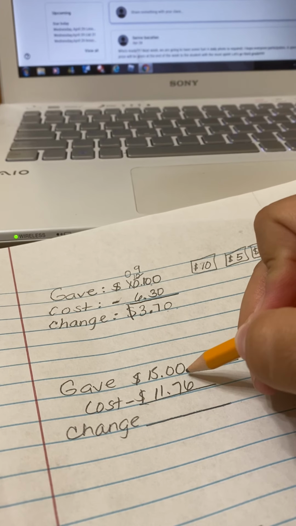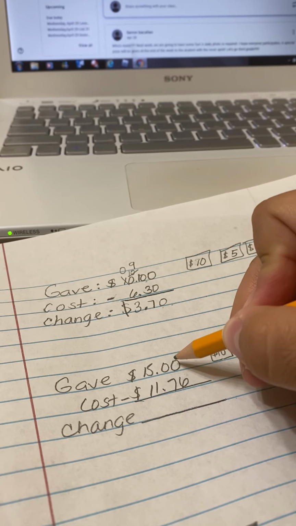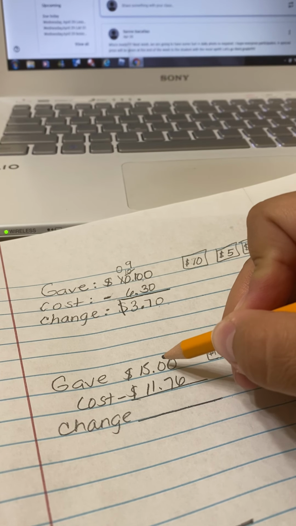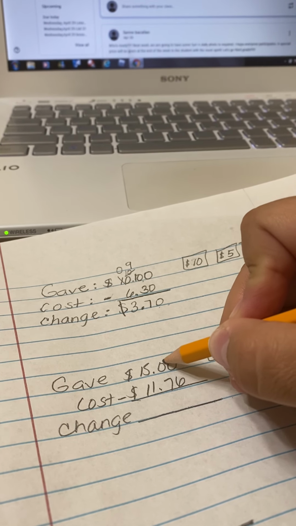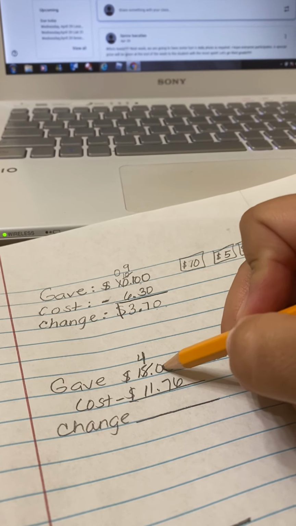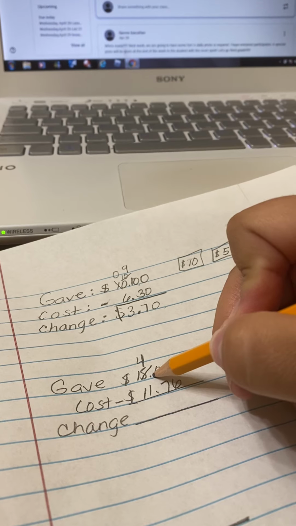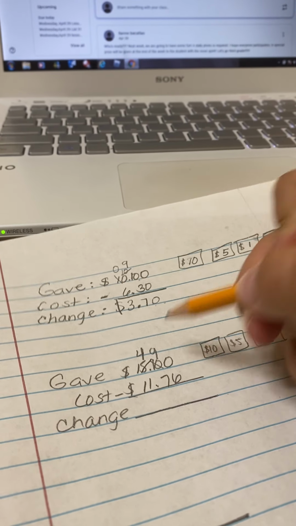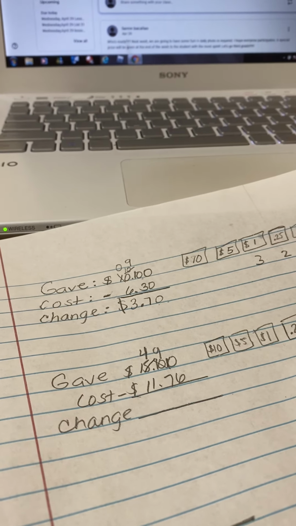The next one, $15 minus $11.76. 6 cannot take away from 6, so we need to borrow. The 0 cannot lend anything, so we need to go to the next neighbor, which is a 5. The 5 becomes a 4. The 0 becomes a 10. Then the 10 becomes a 9, and this becomes a 10.